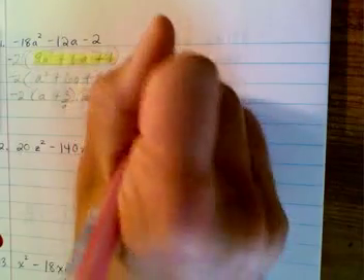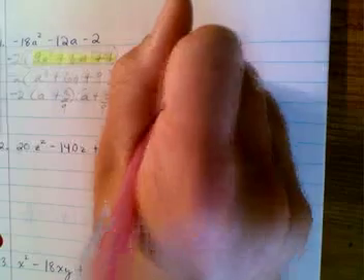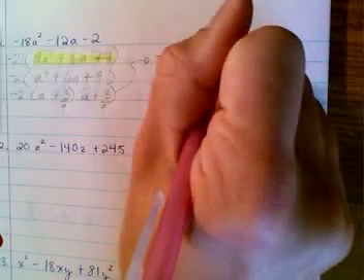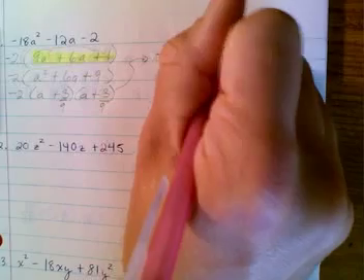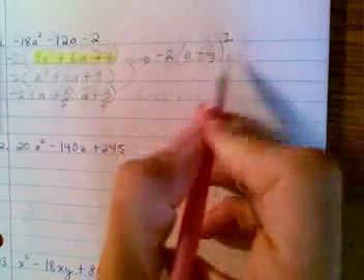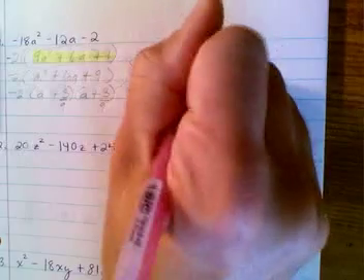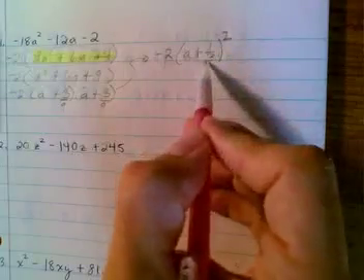So, negative 2, a plus 1/3 times a plus 1/3. I'm going to see if you can follow me here. That's going to be a plus 1/3 squared.